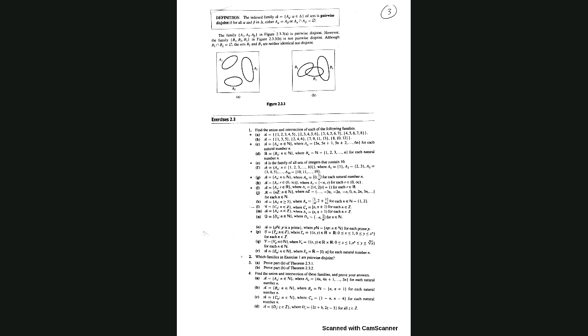Everybody with me? So what's A sub 2? 0, 1 half. That's the interval 0 to 1 half. What's A sub 3? 0, 1/3. Now, you continue like that.